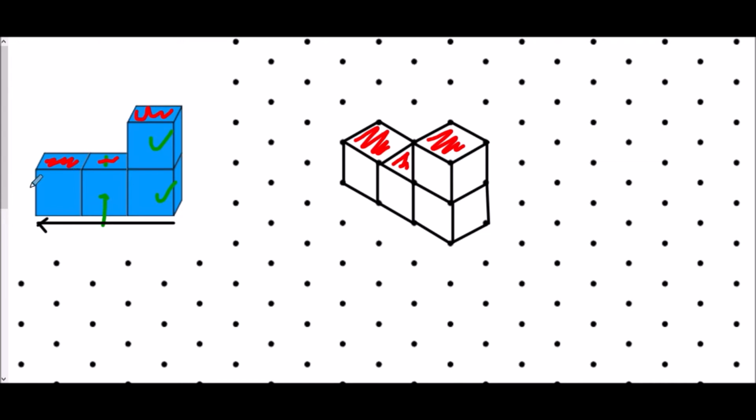In terms of the front, well, we've got 4 full faces there that we can see. We can see everything about the front, and you can see that here. All 4 of those faces are visible. And then on the side, well, we've got 2 cubes on top of each other, and we can see those 2 faces there. What we have is a 3D version of this shape, but drawn in 2 dimensions.